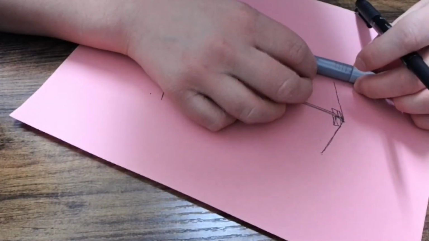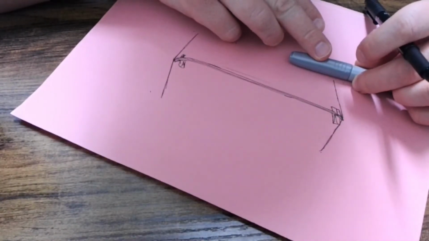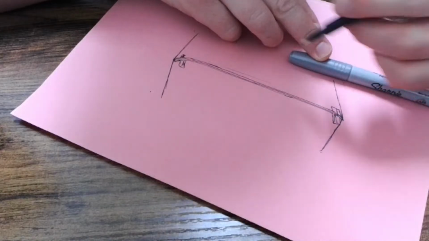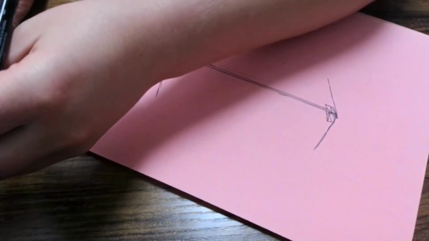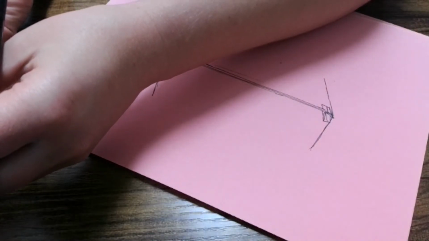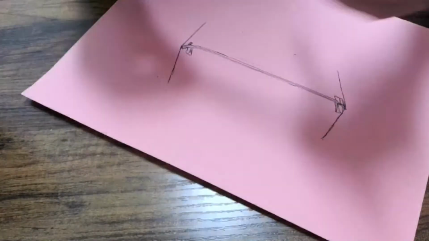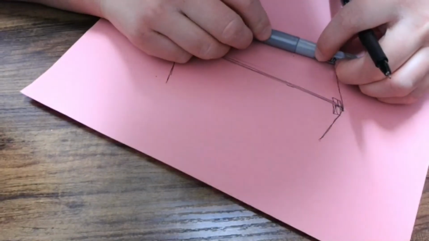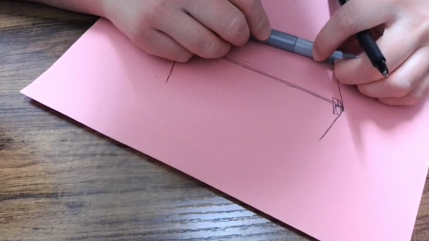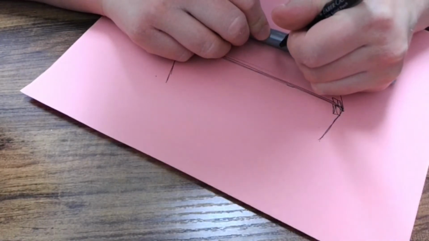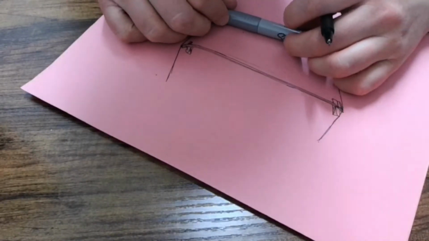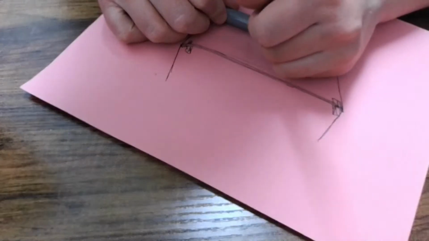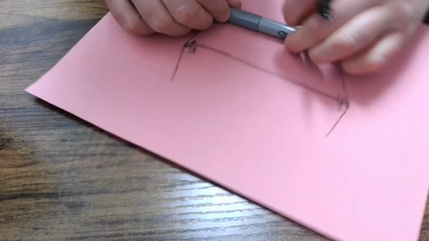This one comes in at the same. Just want to make sure I have this right. Yep. This is the gap right here. And this is the same thing right here. Okay.